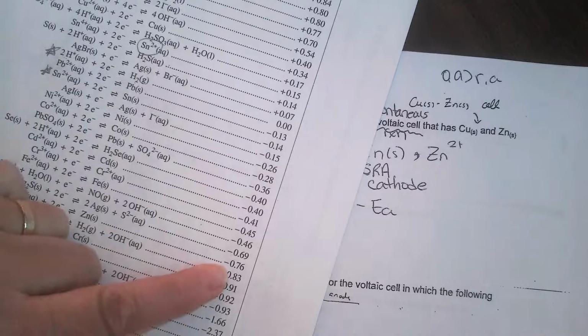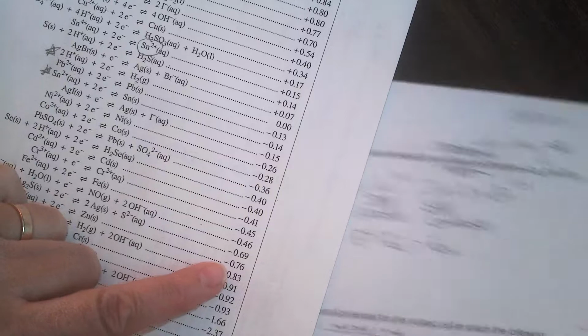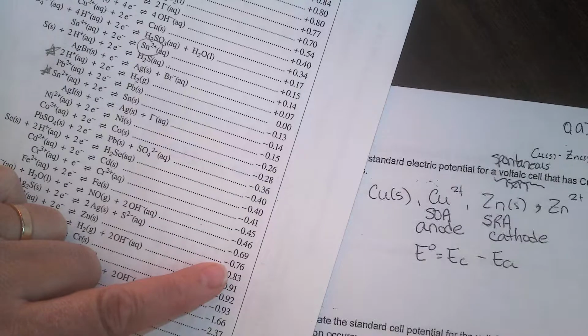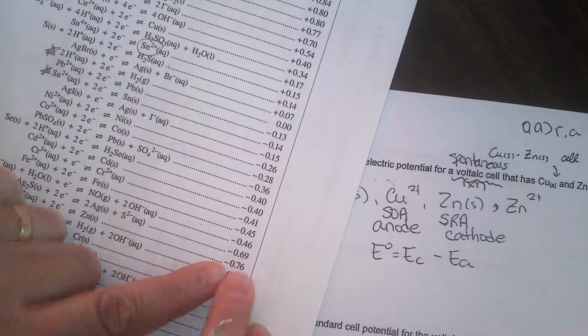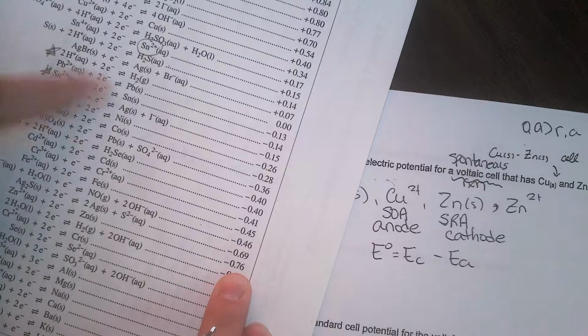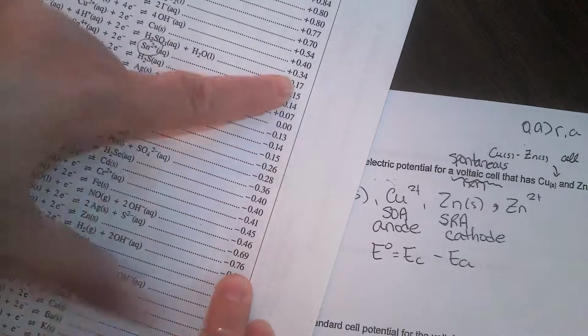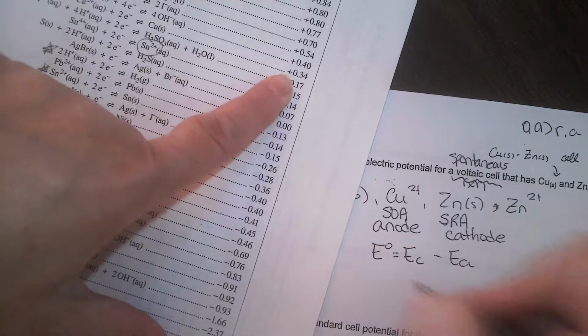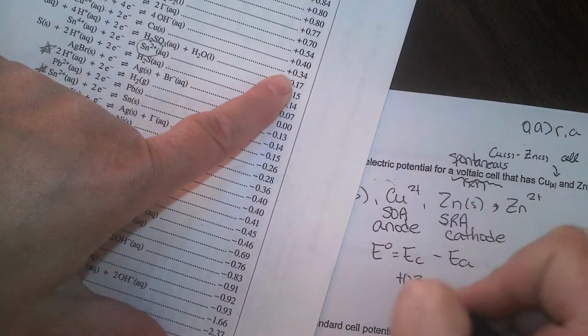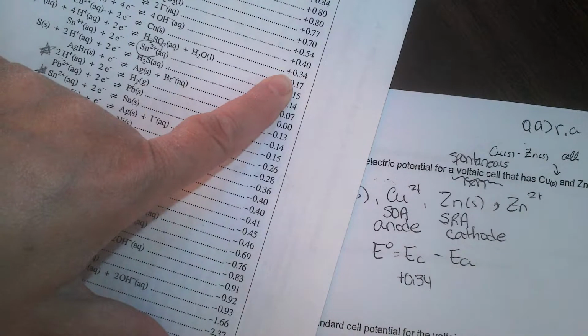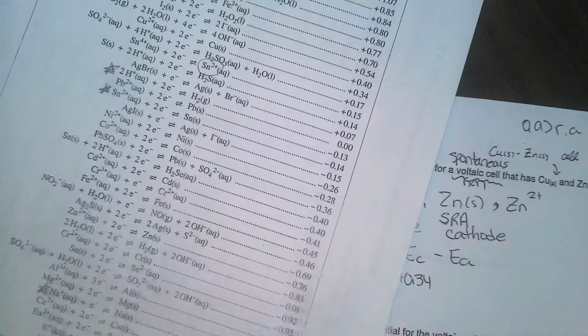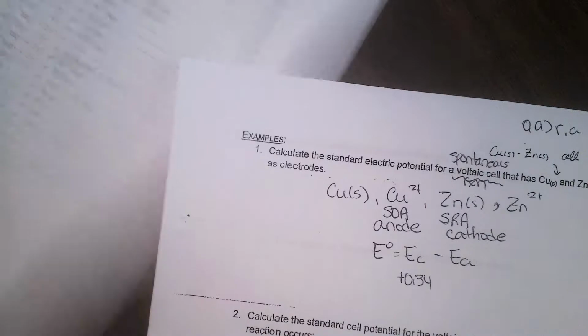And so I'm going to look at my cathode value. And I get negative 0. Cathode, Mrs. Pierre. I know. I was like, wait a minute. Plus 0.34. I have them backwards. Okay. I'm like, this does not make sense.